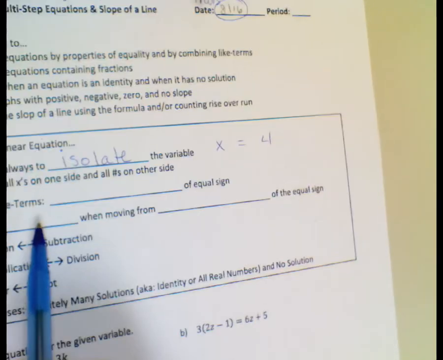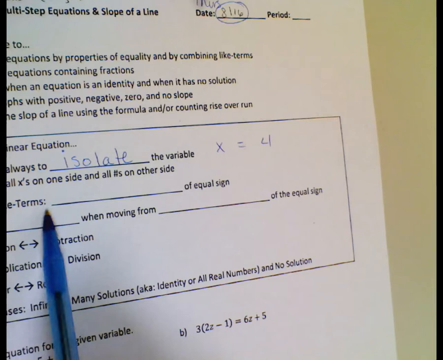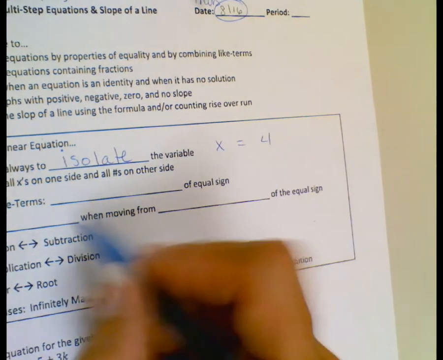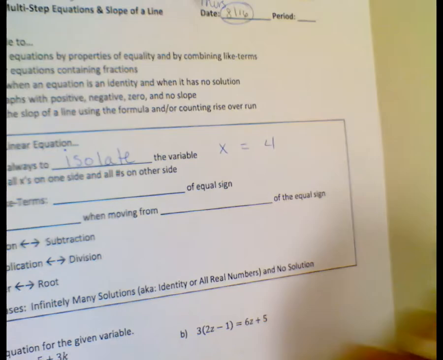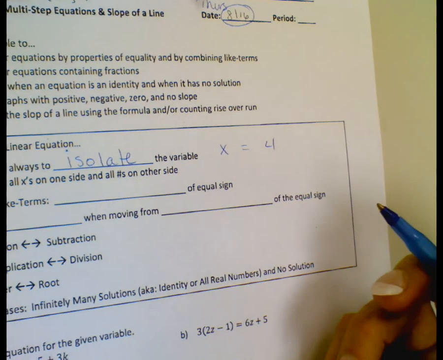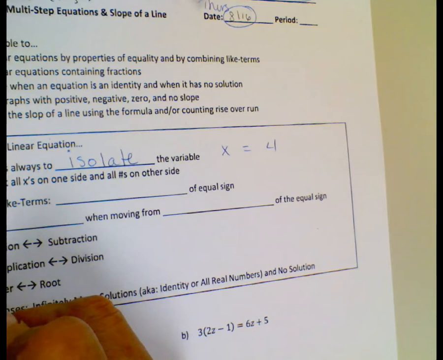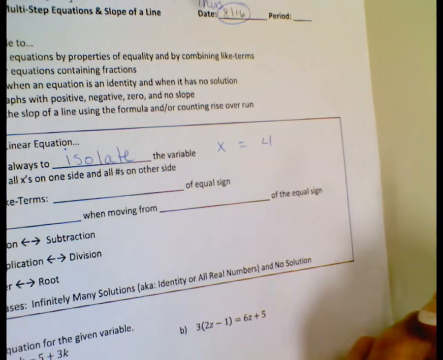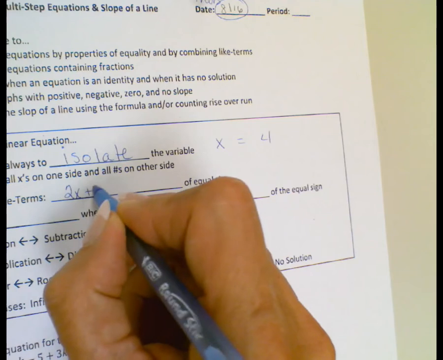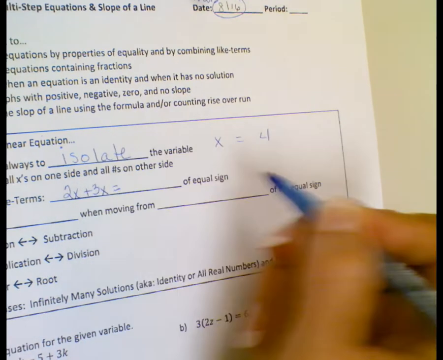So, combining like terms. Combining like terms means combining terms on one side of the equal sign. What do you think that means? Combine terms on one side of the equal sign. For example, if you had 2x plus 3x, what would that equal?